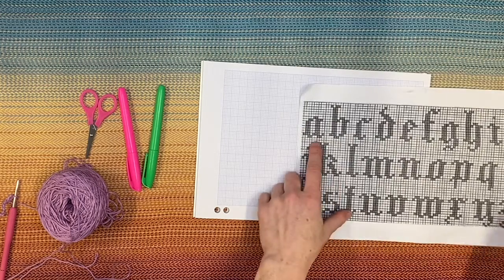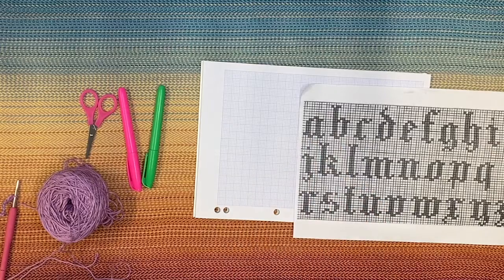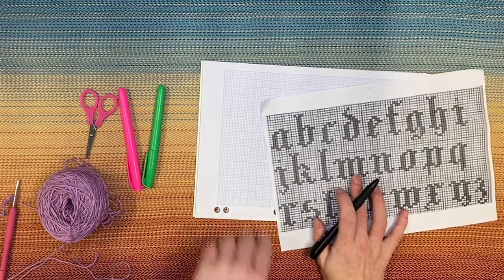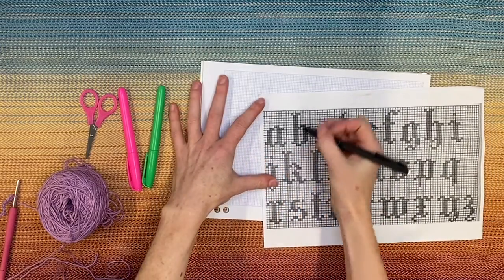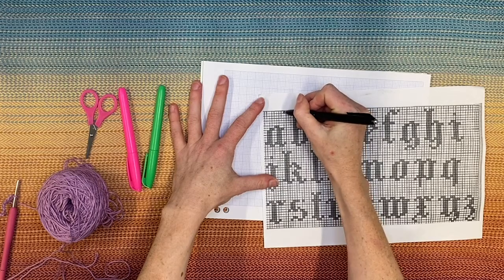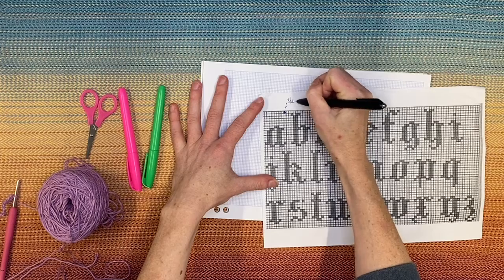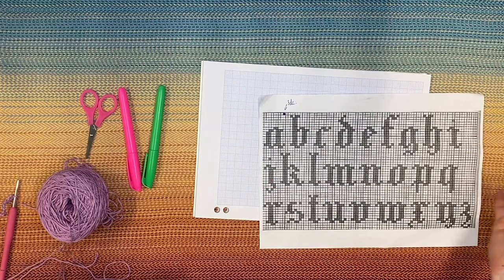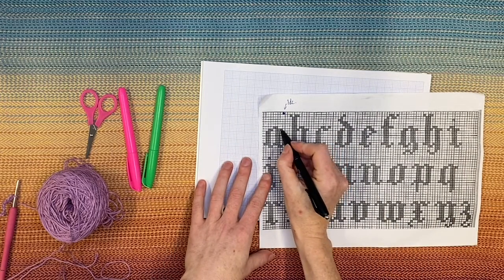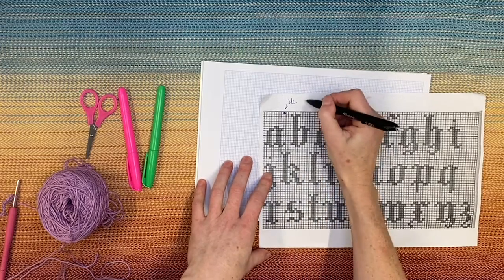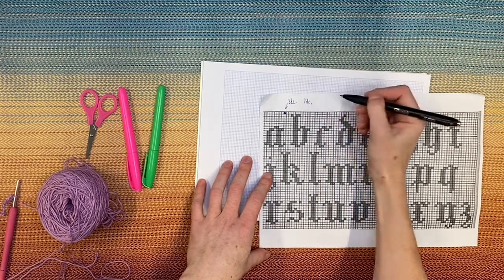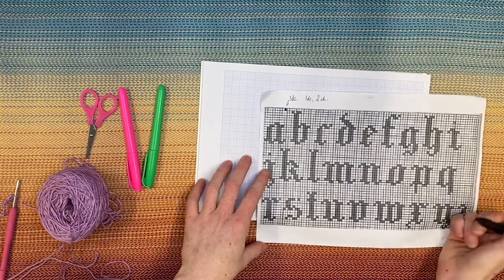I don't want my letters to be this big. I would like to make them larger. And so I'm going to think about this, that every little square on this grid here is equal to 3 double crochet. That means that every open square is going to be equal to 1 double crochet and 2 chain.